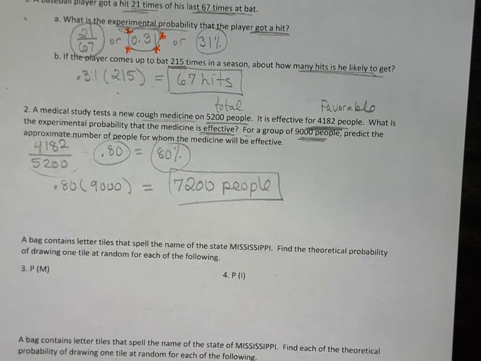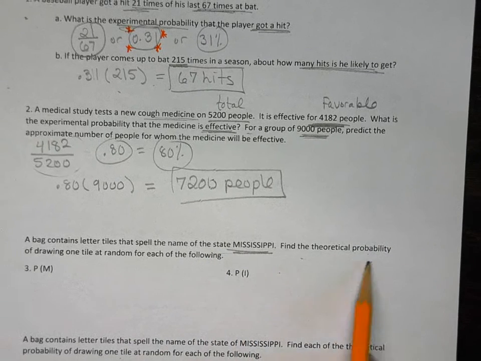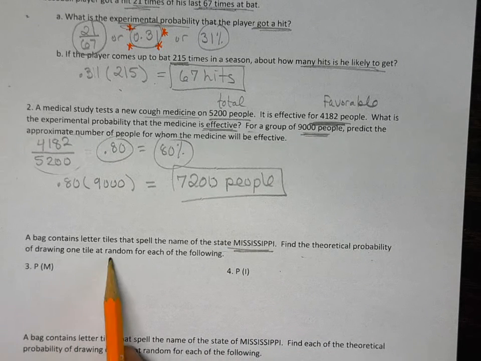Next one, a bag contains letter tiles that spell the name of the state Mississippi. Find the theoretical probability of drawing one tile at random for each of the following.